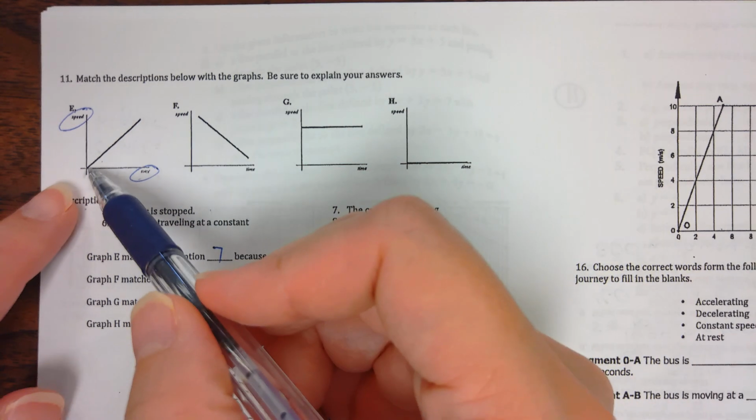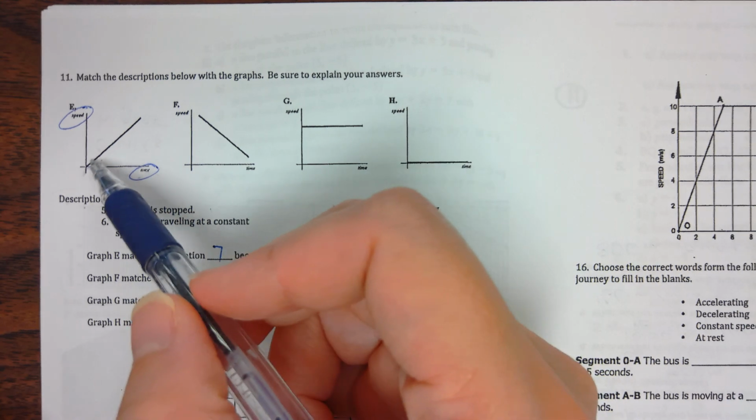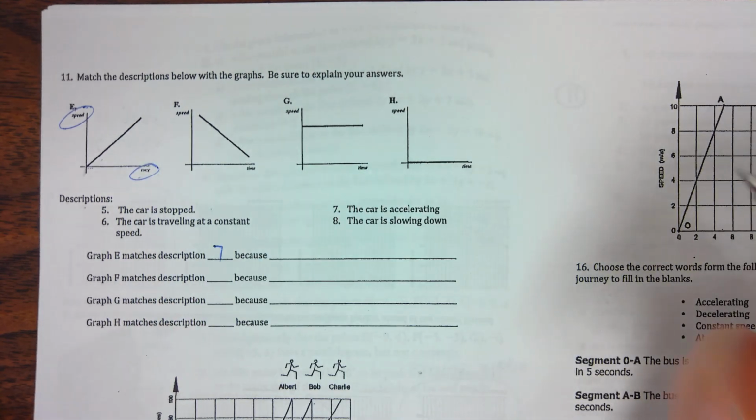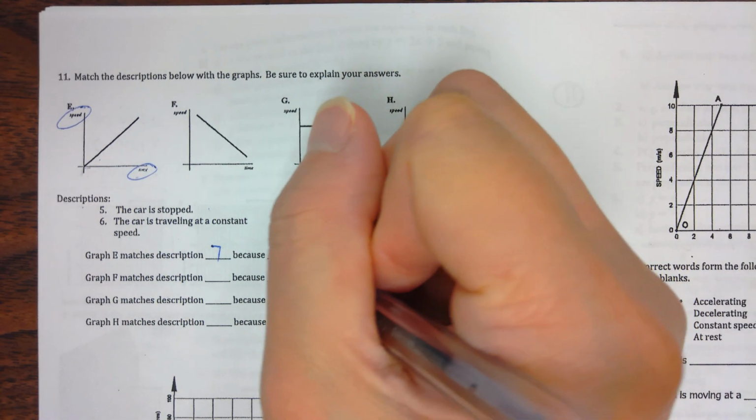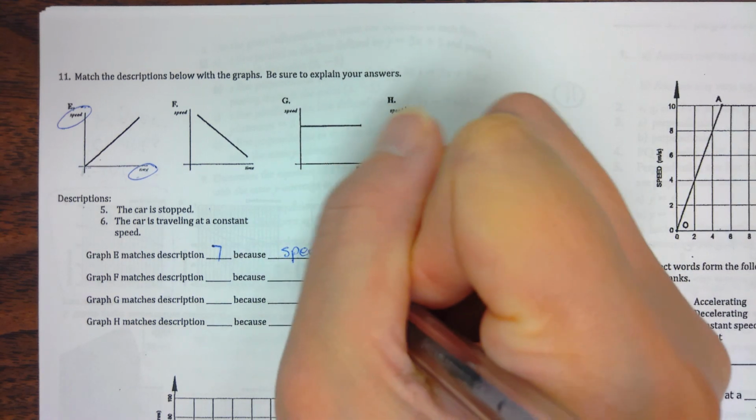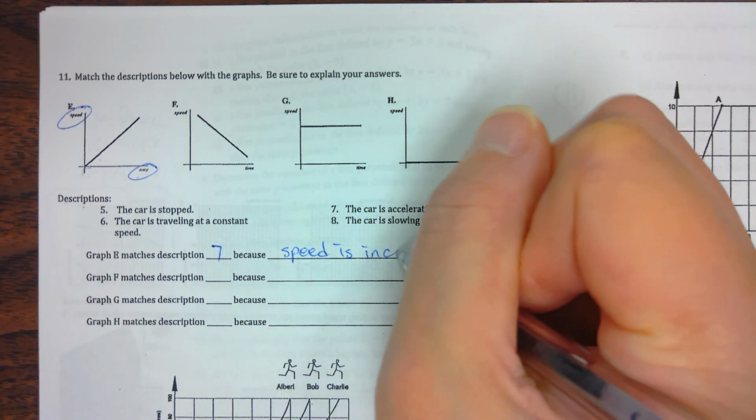Since it's a speed-time graph, your speed is increasing. So it's 7. Speed is increasing.